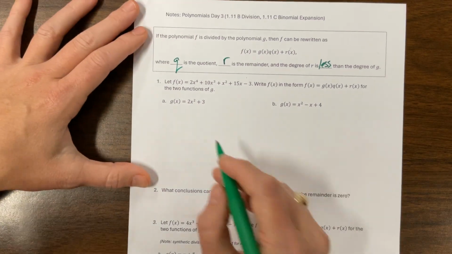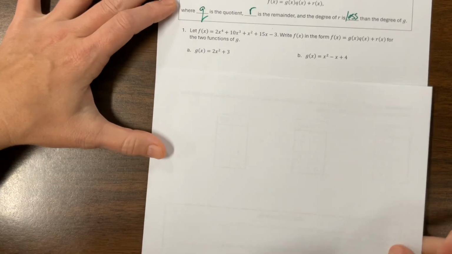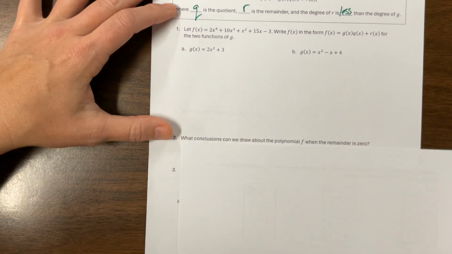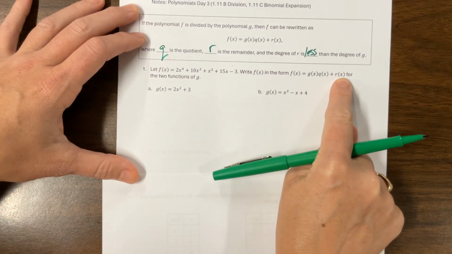Hopefully I gave myself enough space. You know what? I may not have. More scratch paper. Okay, so they're telling me here's f, here's g. They want us to write it in this form.